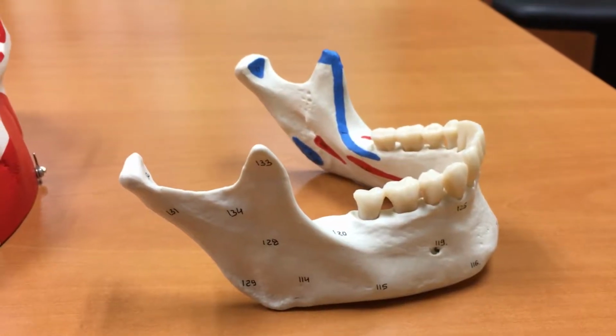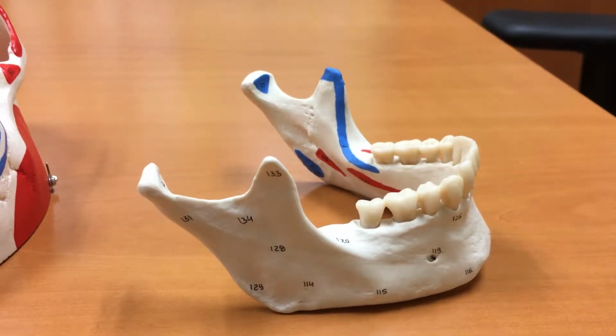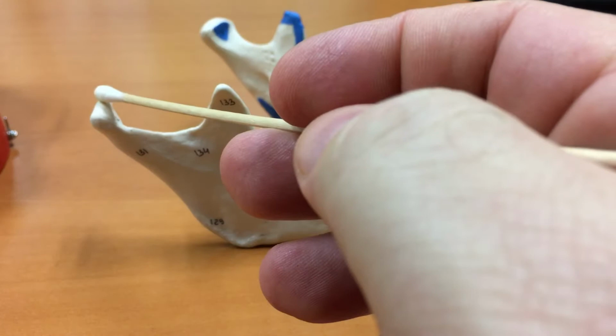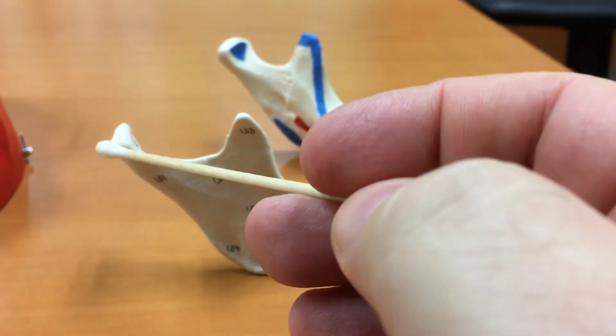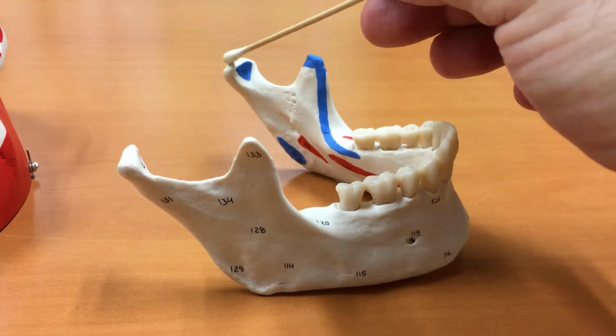There are 5 structures on the mandible bone that we'll need to know for class. The first you are semi-familiar with, the mandibular condyle, which is this rounded process sticking up here. We see another one over on the other side there.